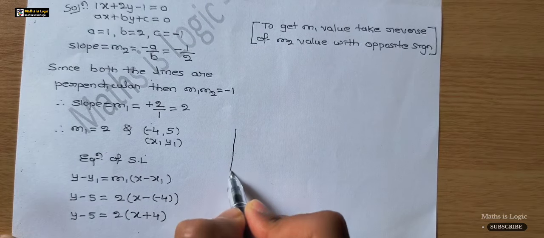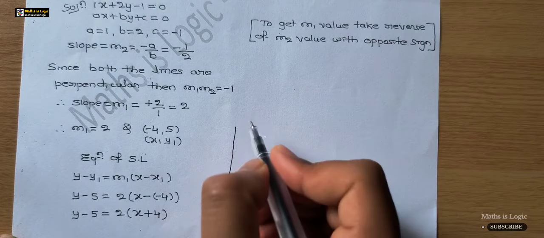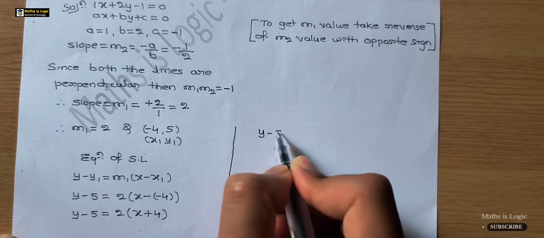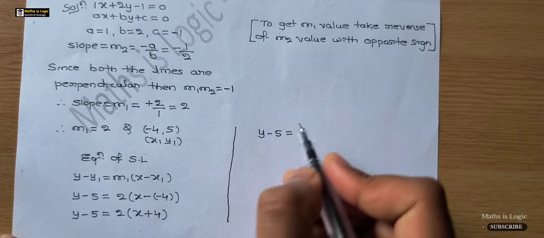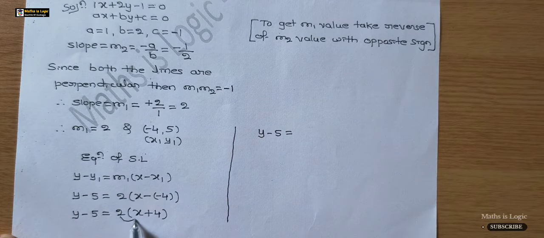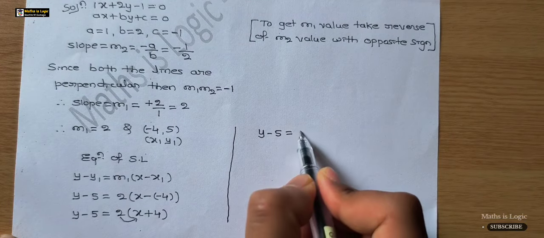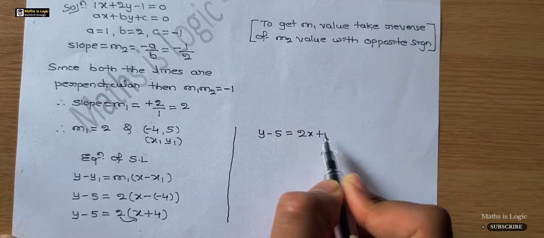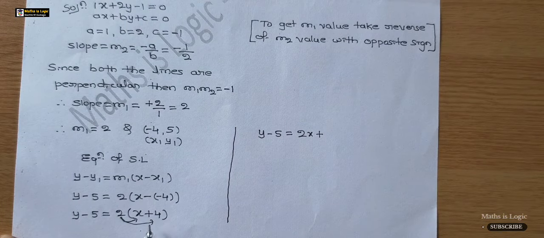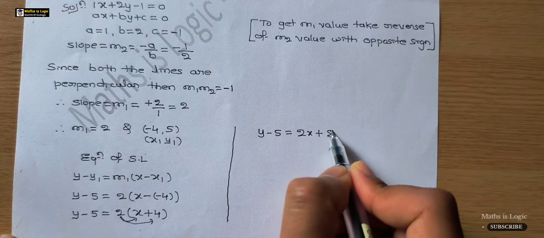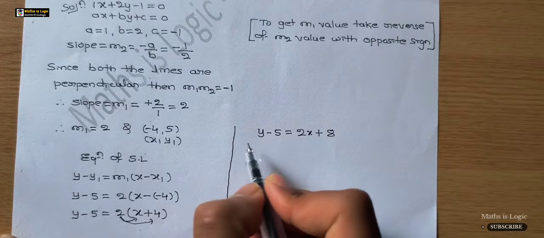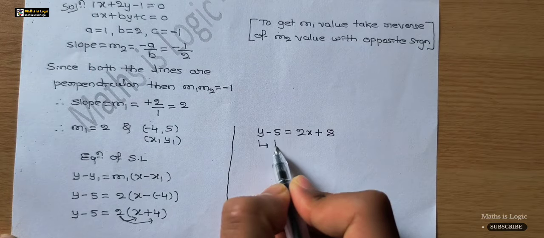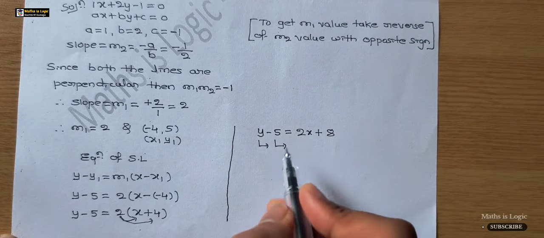Now y minus 5 I am going to keep it as it is, which is equals to 2. Now open the bracket. 2 into x is 2x plus 2 into 4, 8. Now x contains positive sign, because of that reason shift plus y and minus 5 to right hand side.